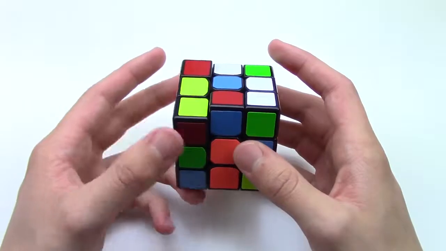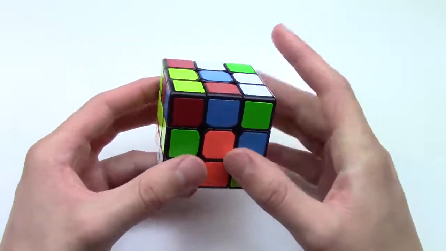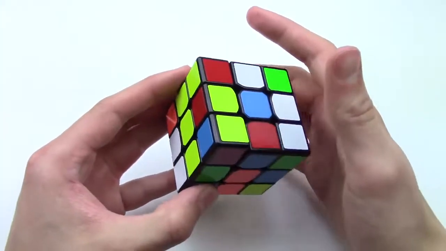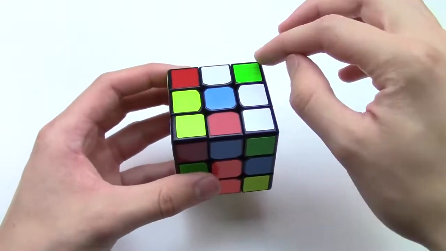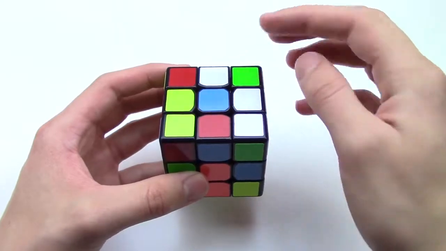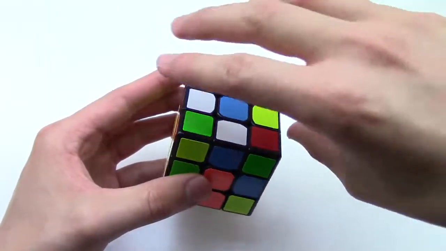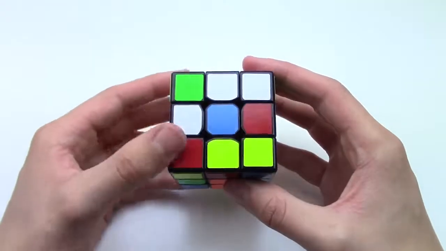We turn it away from where it needs to go. So we turn it away from the orange side. If we were to put it here, it'd be correct. But we turn it away to the opposite side, which is the red side. And then we take this corner piece, which is facing up, and we move it until it is directly above where it needs to go.